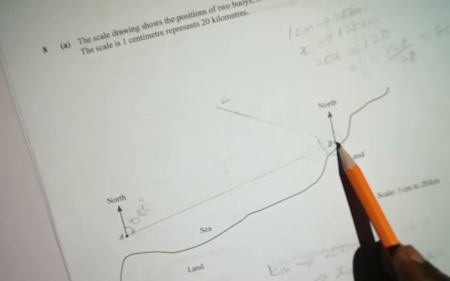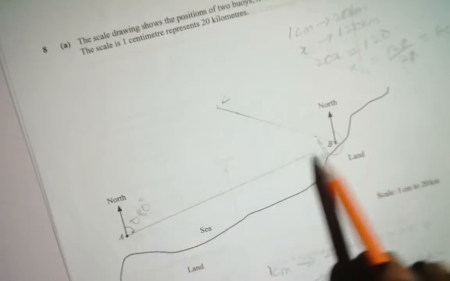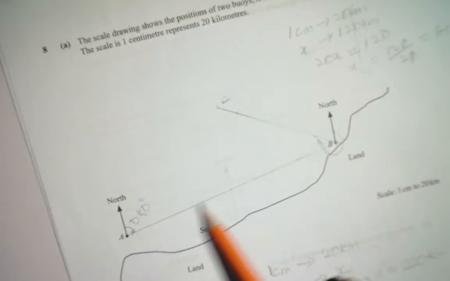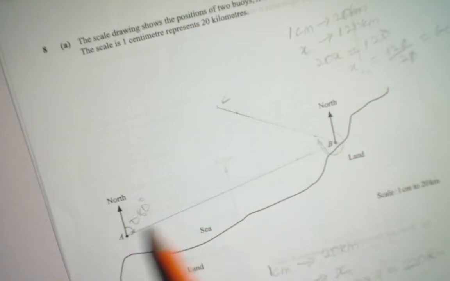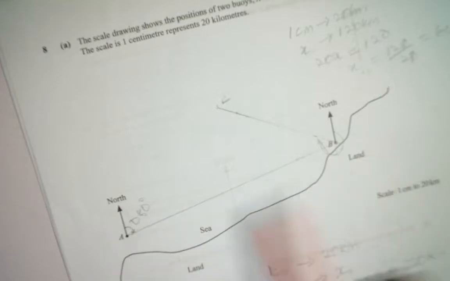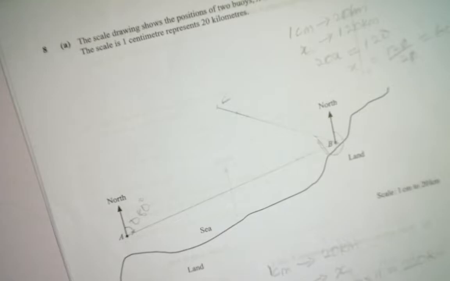So this guy is sailing in a way that is always at equal distance from these points. That means we need to bisect this very line here. And to bisect a line means to divide the line into two equal halves. So the locus of points that bisect line AB will give us the position of Marco's boat. How can we do that?